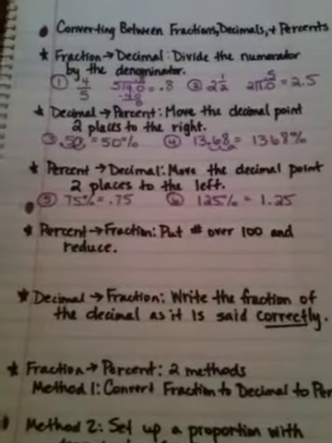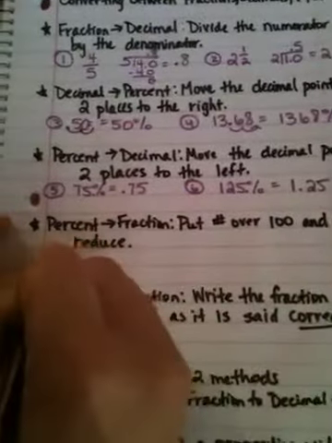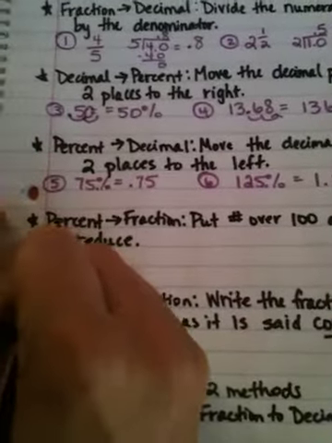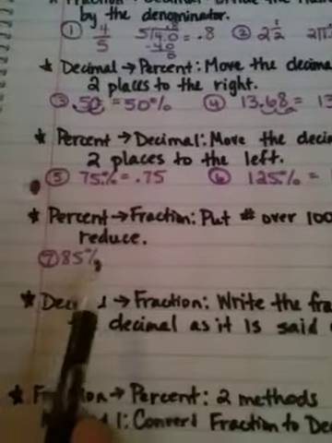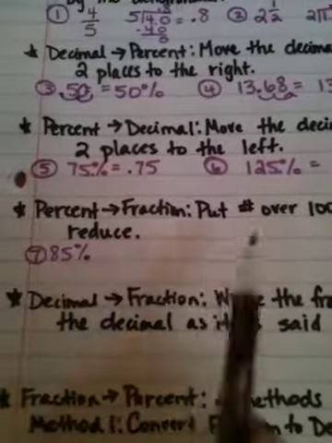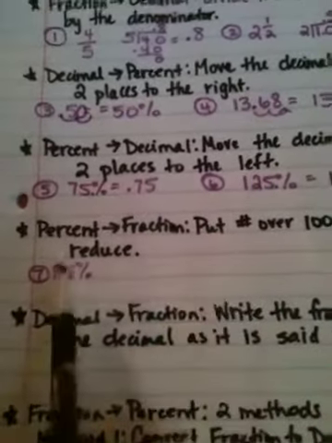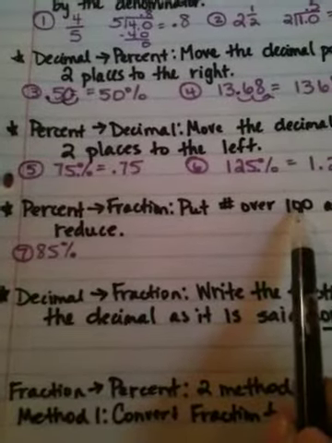Moving on to converting a percent to a fraction. If I have 85%, well, first of all, we need to remember that percent means per 100. So we're going to take the number that's attached to the percent, and we're going to put it over 100 and reduce.